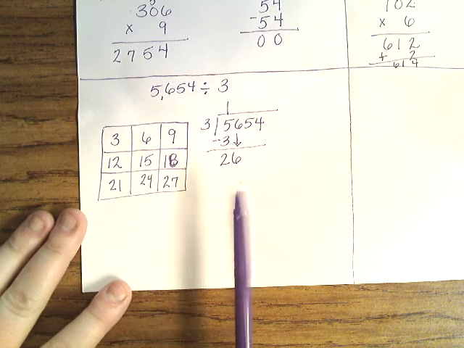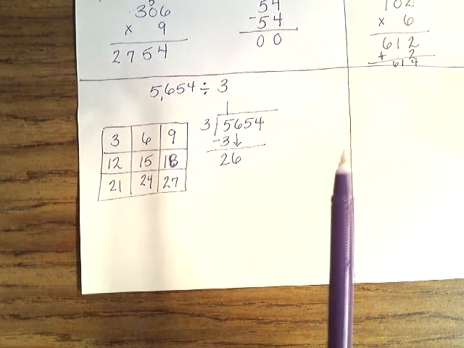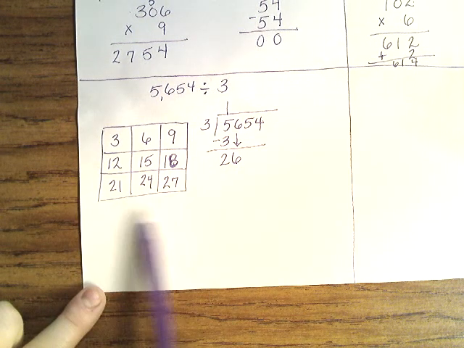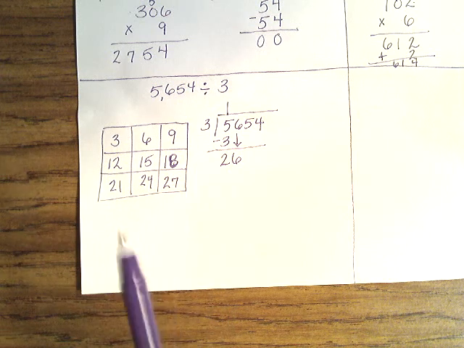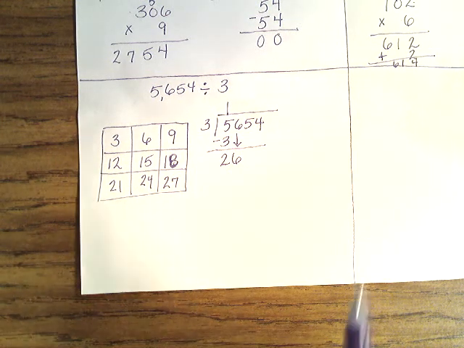All right, let's look at this. How many times can 3 fit into 26? Well, we're going to look at our count by box here. We want to get a number that's close to, equal to, but does not go over, okay?